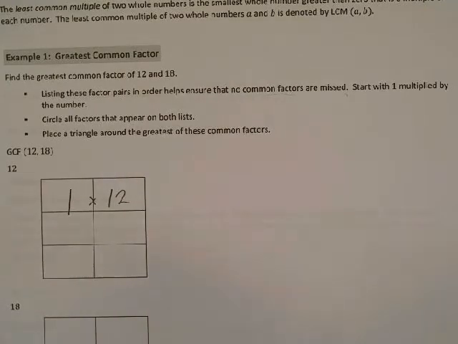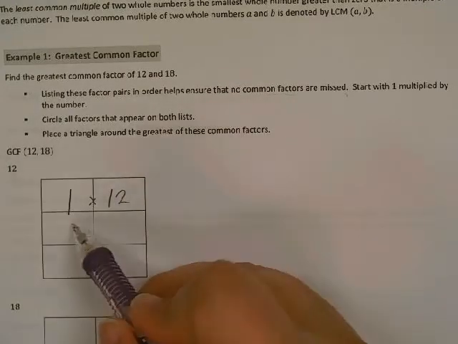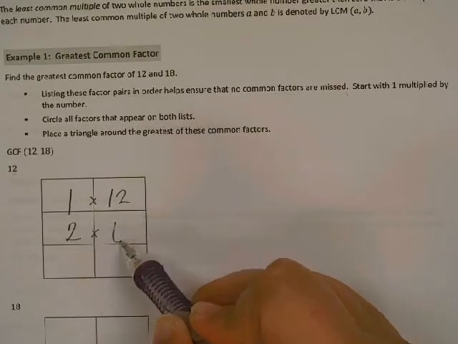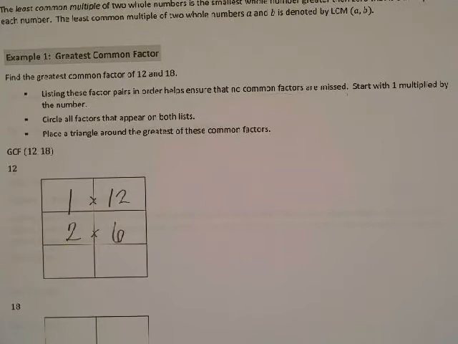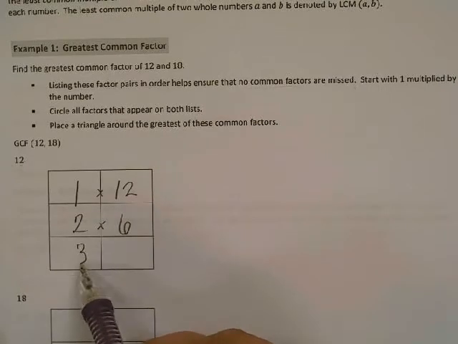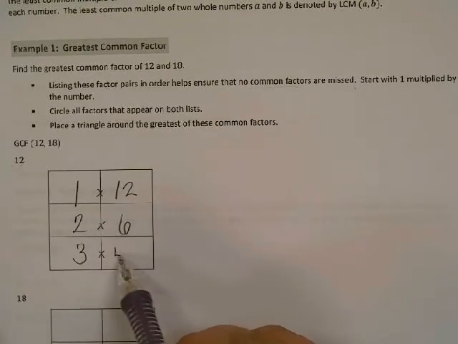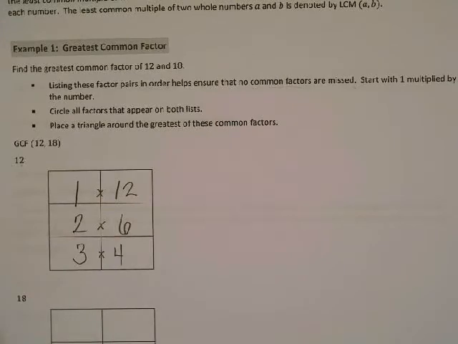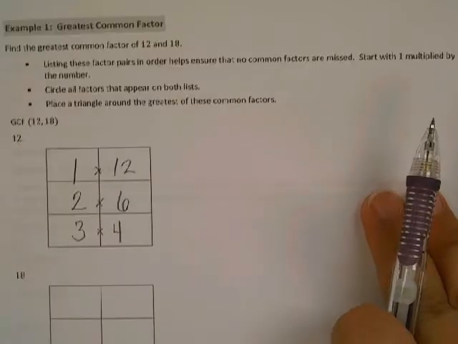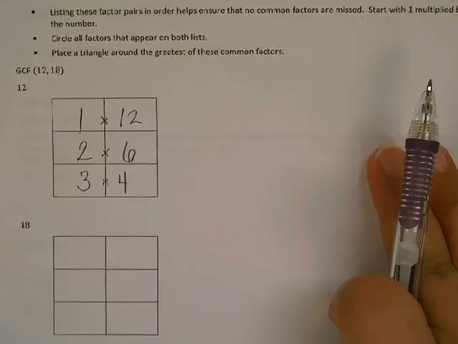Then I know it's even, so I know 2 times 6. And if I add 1 and 2 together, I get 3, so I know that it's divisible by 3. So 3 times 4. There are no numbers between 3 and 4, so I know I've listed all the factors. Now I'm going to go on to 18.